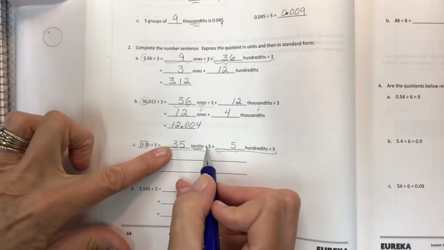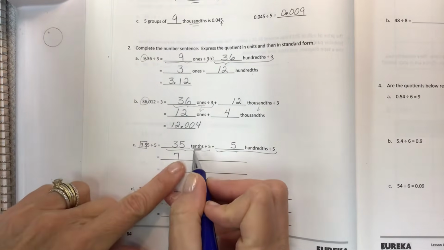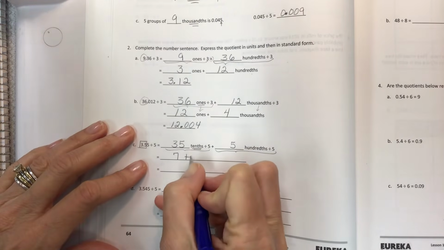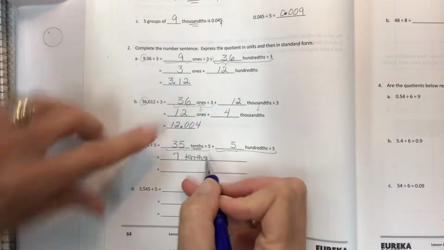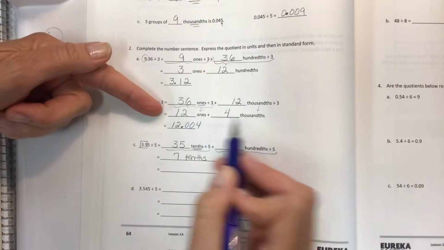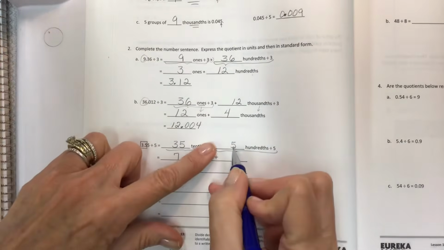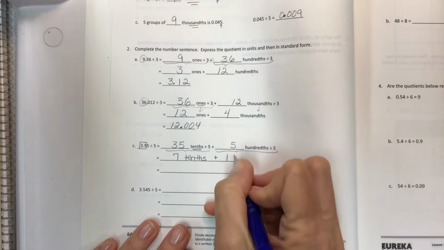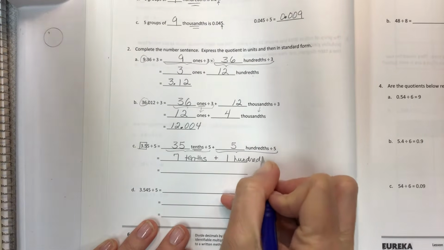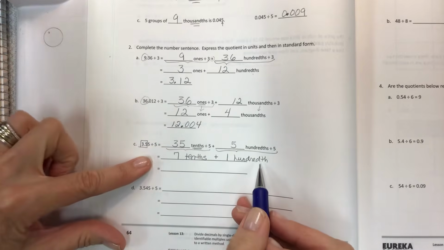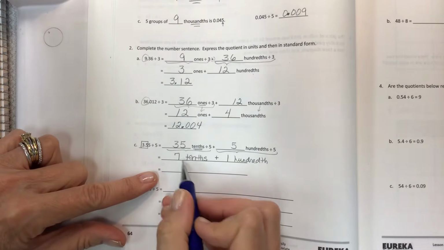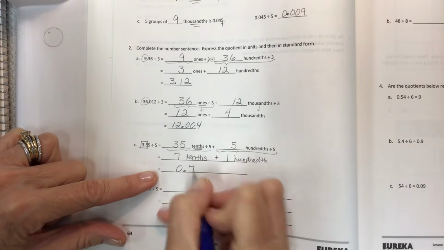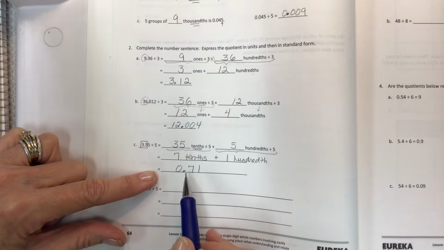So now we're going to take the 35 divided by 5 and get 7, but you have to label it with your place value unit. So it's 7 tenths. And then we're going to combine, just like we did on this second line with the plus, what the answer is to this division. 5 divided by 5 is 1, and the label for that unit, hundredth. I don't have to put the S because it's singular. Now we're going to put our standard form. So 7 tenths plus 1 hundredth, 0 ones, 7 tenths, 1 hundredth. And that's your standard form answer.